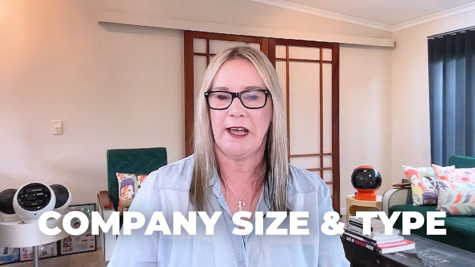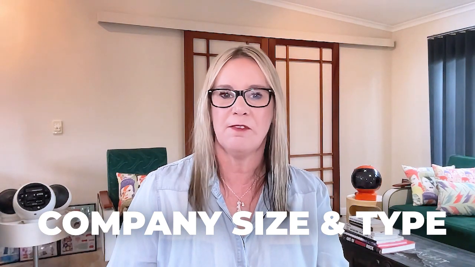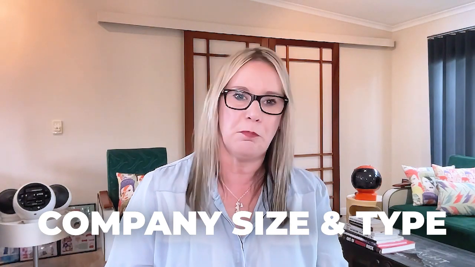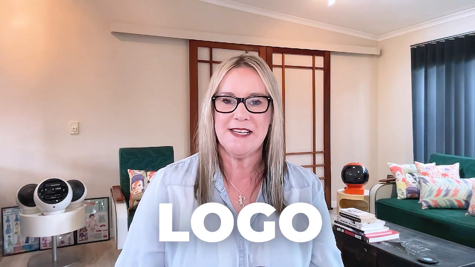Next, from a drop-down menu, you can choose which industry you're in. You can also do the same for company size, and then you have the choice of company type, whether it be public, self-employed, government, not-for-profit, sole, partnership. Add your logo, but make sure it's sized correctly. You get 6 times more visits to your company page by adding your logo.